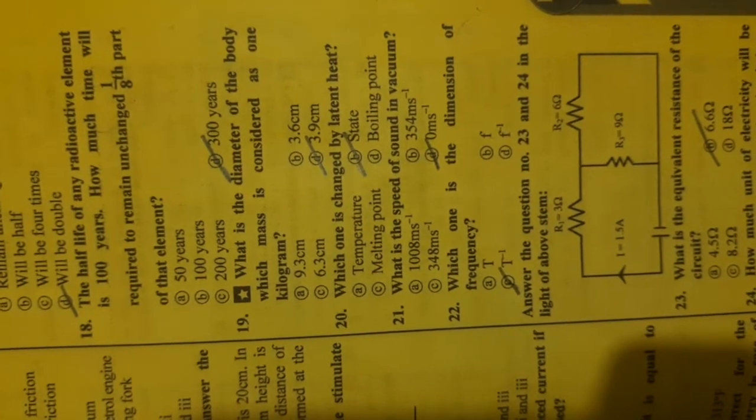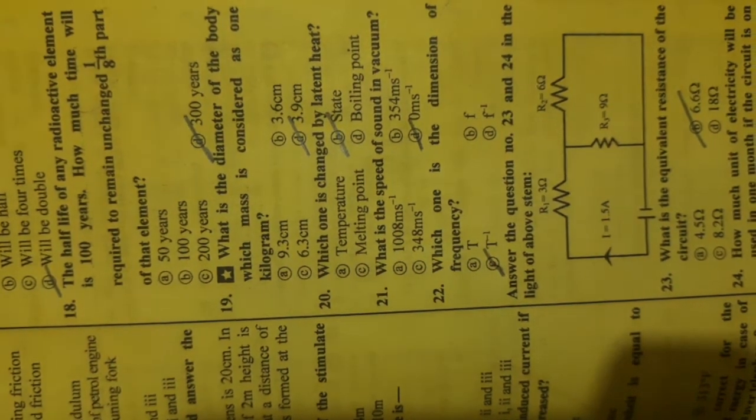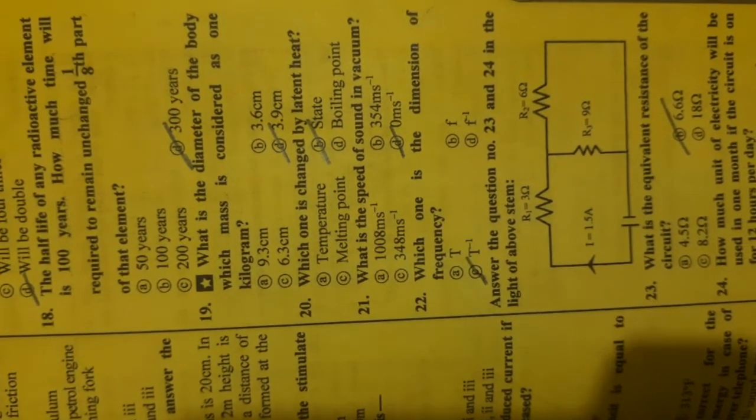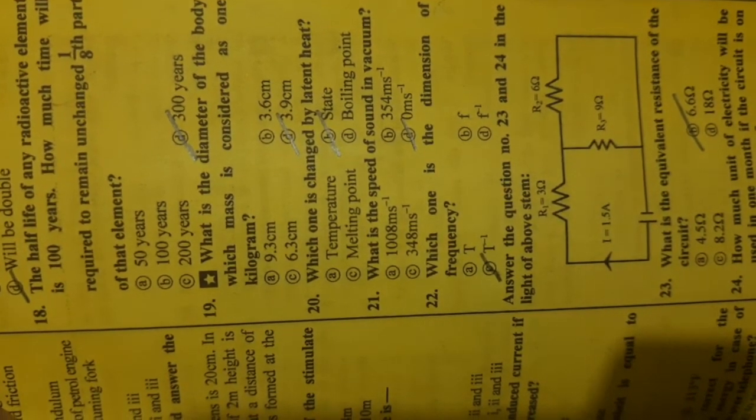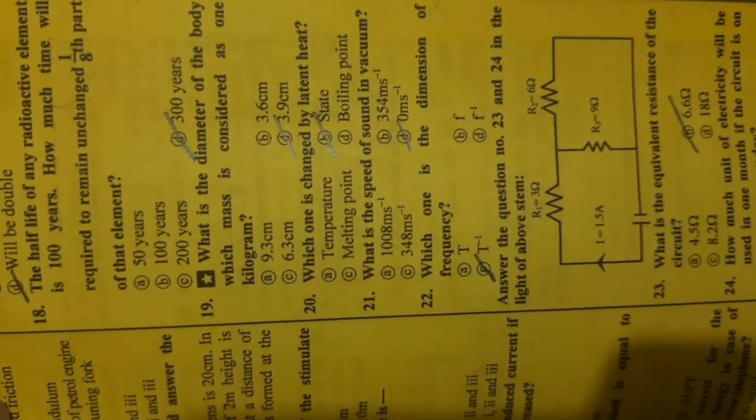Okay. Question number 23, here we have given another stem. Here you see that in a circuit, the current I is passing through R1 resistance and it will divide into two parts, for R2 and R3. So R2 and R3 are in parallel and R1 is in series with them.